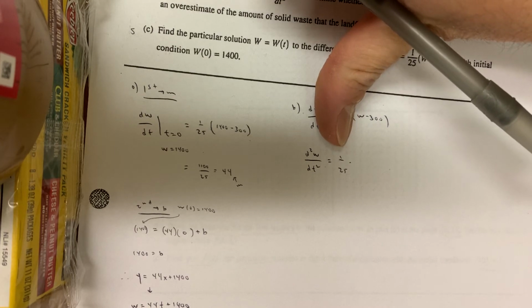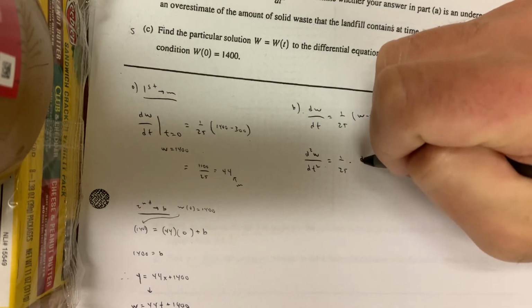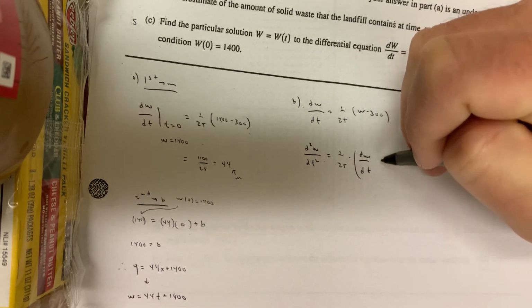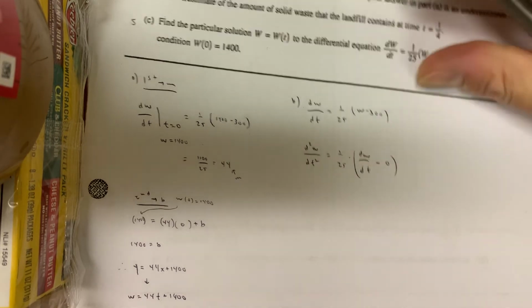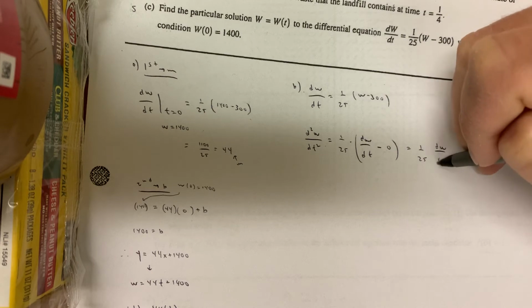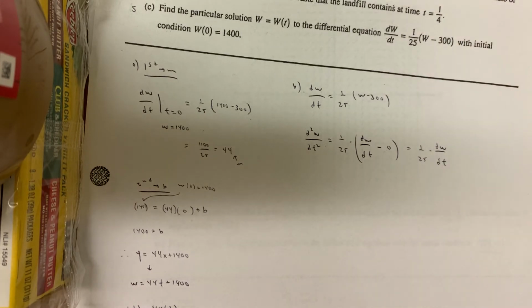A lot of people want to say the derivative of w is w prime. You're not wrong, but w prime is dw over dt. It's a better way to write it. And then technically minus the derivative of 300, which is 0. So you really end up with 1/25 dw over dt. It's not a bad derivative to take at all.